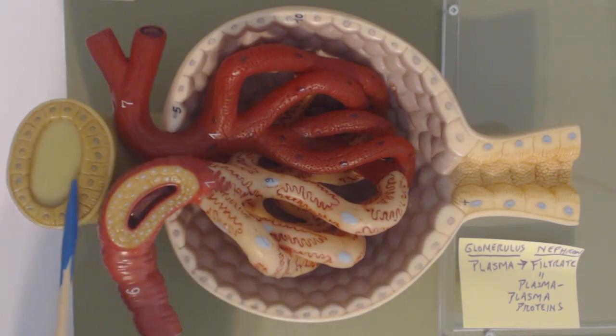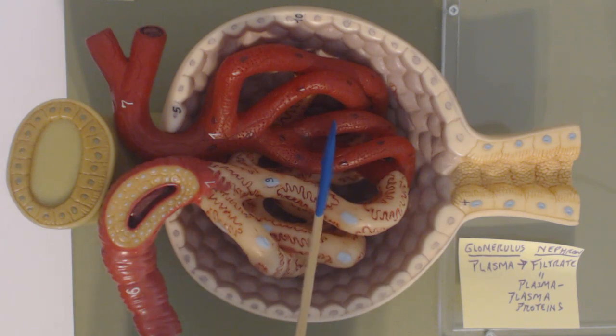What do these macula densa cells do? These macula densa cells help regulate the glomerular filtration rate. Recall that the blood pressure in these glomerular capillaries is relatively high because your body is trying to filter your blood.